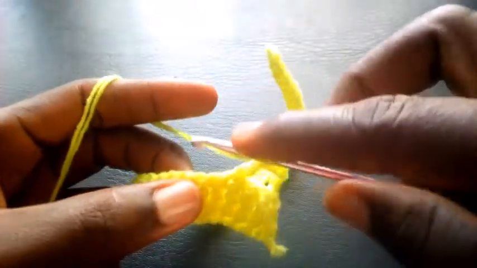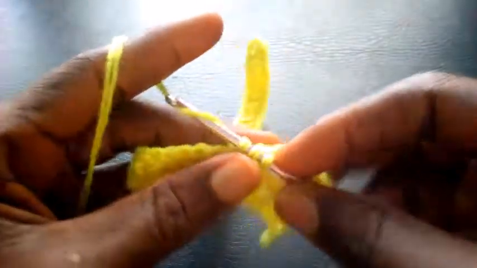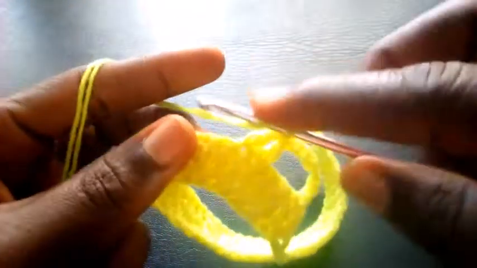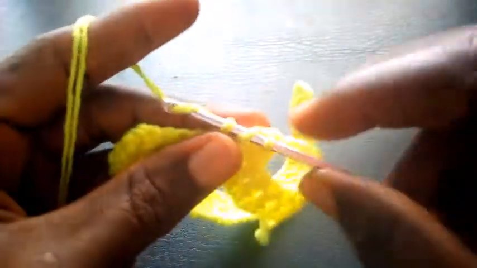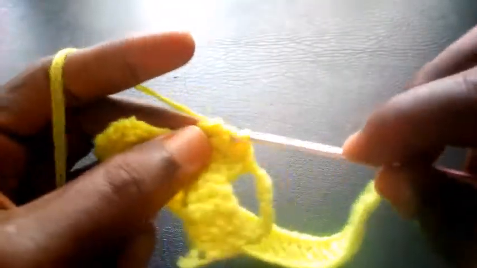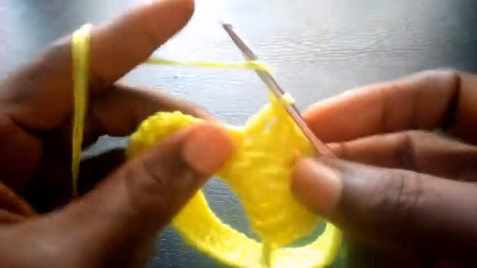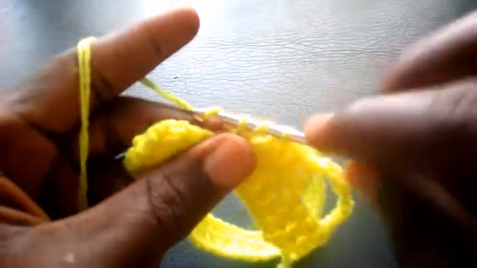So I proceed in the next loop, triple crochet, next, triple crochet.